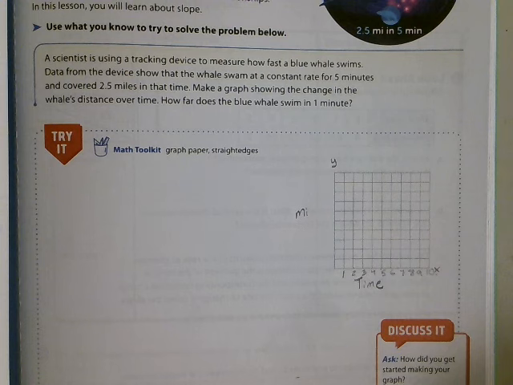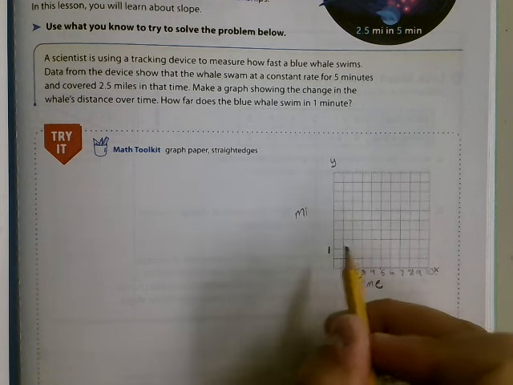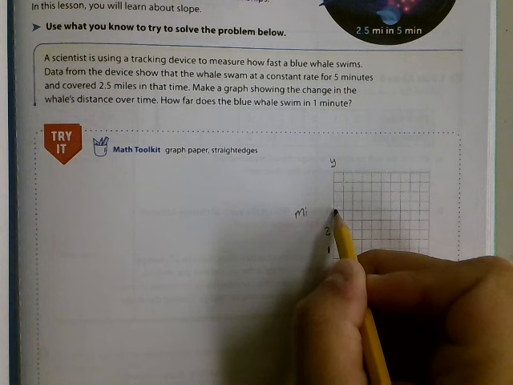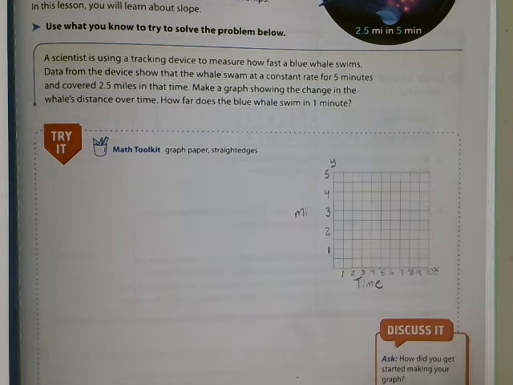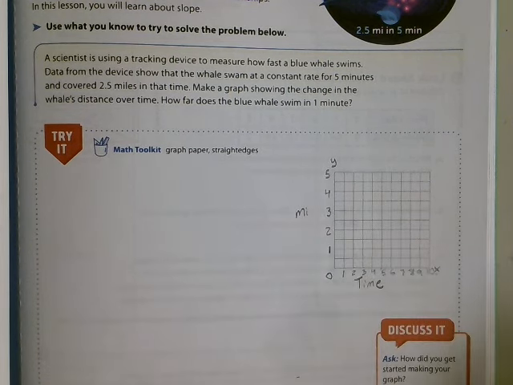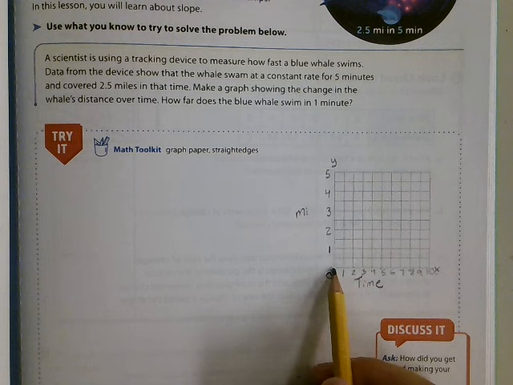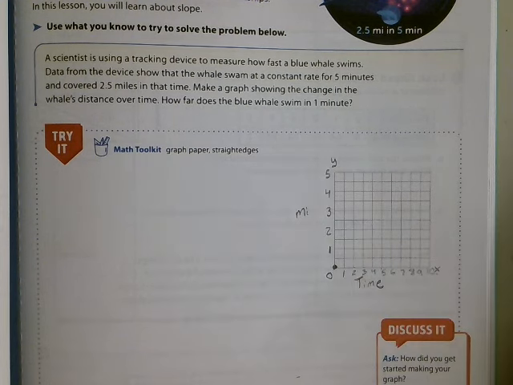And then for our miles, we'll just go up. We'll say every other one is worth 1. So skip 1, 1, skip 1, 2, skip 1, 3, skip 1, 4, and skip 1, 5. All right? And then obviously we have 0 down here. So kind of the way that we would start this, we would say, if the whale swam for 0 minutes, or he didn't swim at all, how far would it go? Well, it would go 0 miles. So I'm going to start with a point right there.